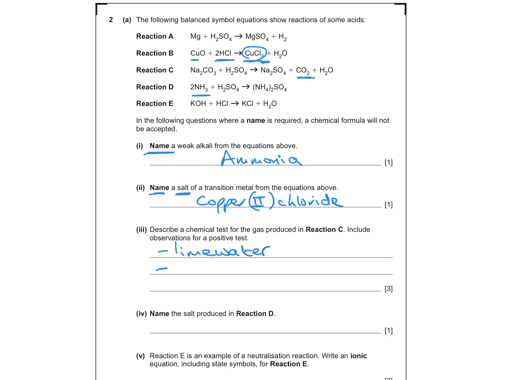And when there's a change in appearance, always put in the colour at the start and the colour at the end. So lime water is colourless to start with, and then it goes milky. And as I said, do not put in cloudy.